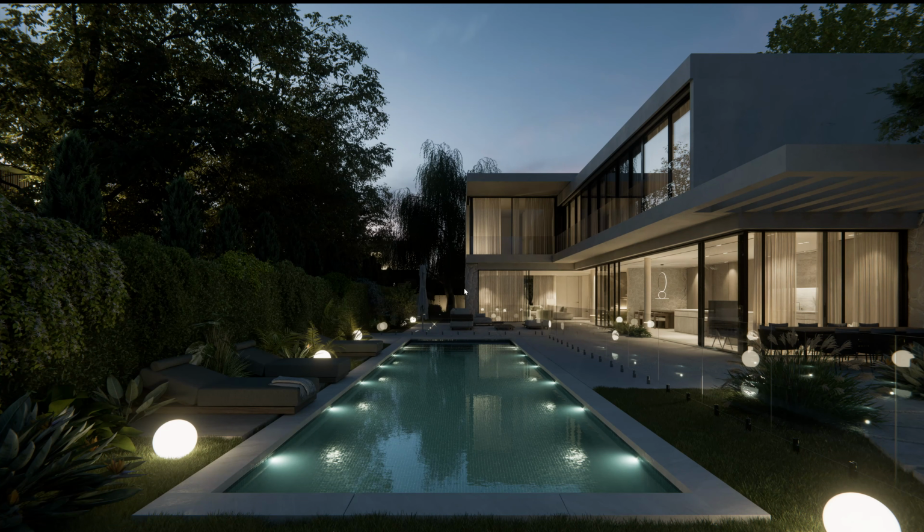Hi everyone, in this video I want to show you a very simple HDRI lighting setup that I'm using in my project. This render that we're looking at here is part of a full interior and exterior visualization project that I created just recently. In this project I created renders from different times of day.